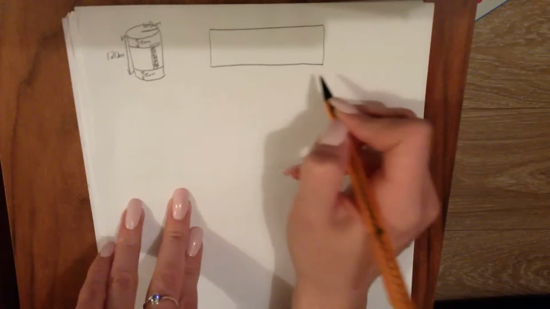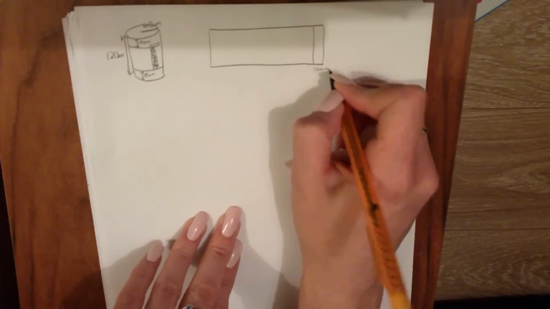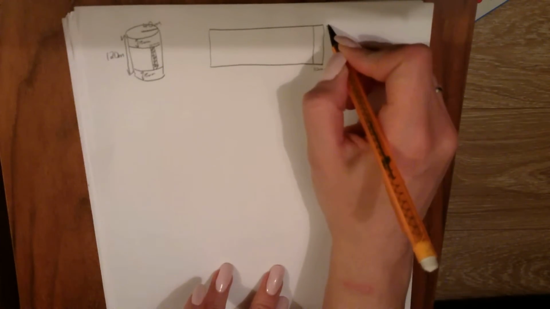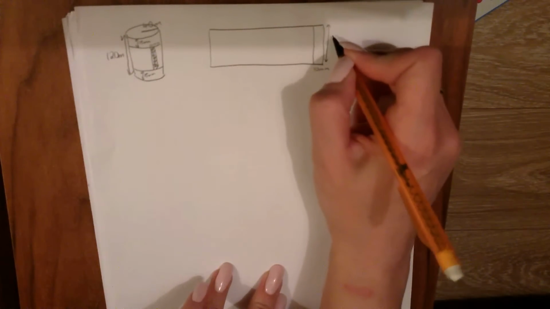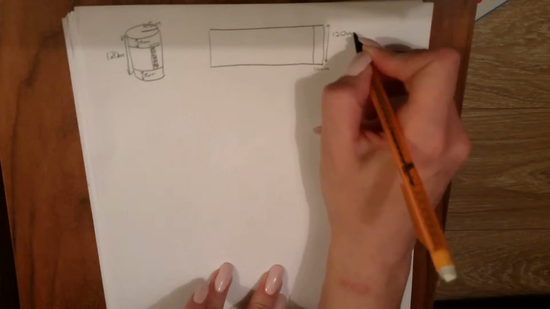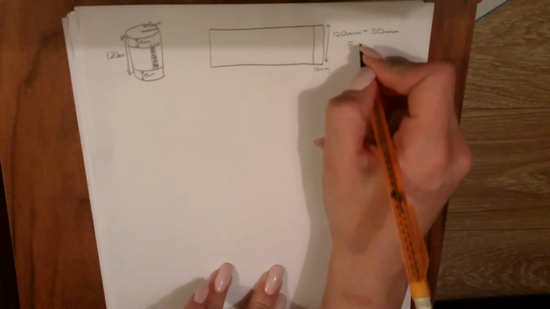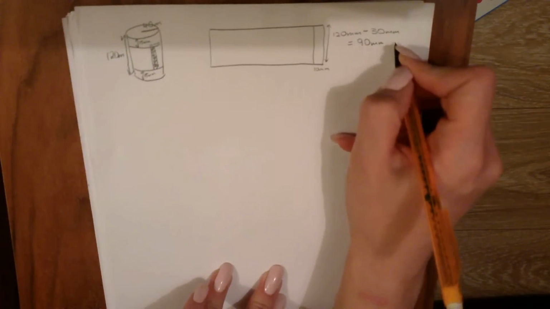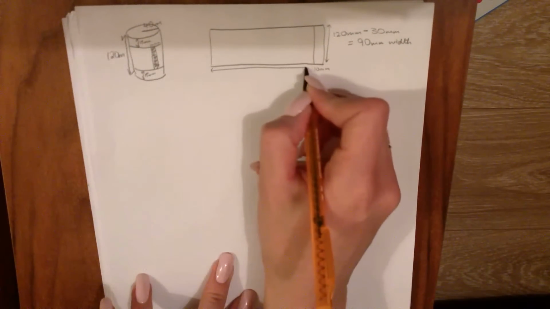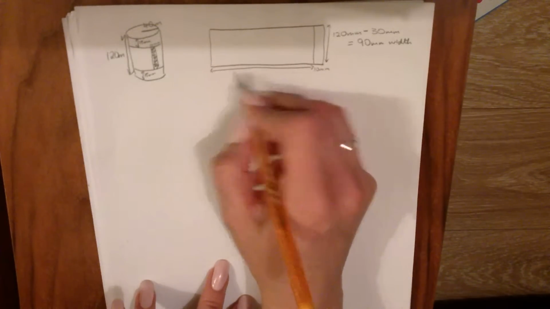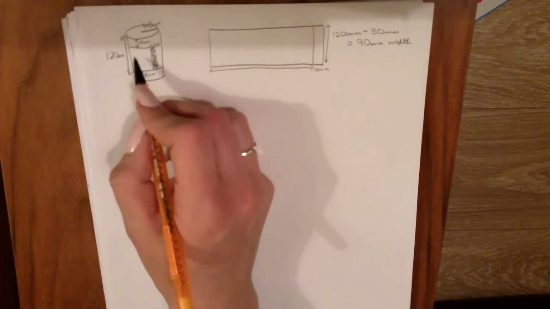that it's a rectangular label, so if we want to just draw it out, so we have our 10 millimeter overlap. Our height or width of the label, depending on which orientation you're talking about, is going to be our 120 millimeters minus the 30 millimeter gap, which gives us 90 millimeters for the width. And this particular measurement, the length, will be given to us by working out the curved surface area.